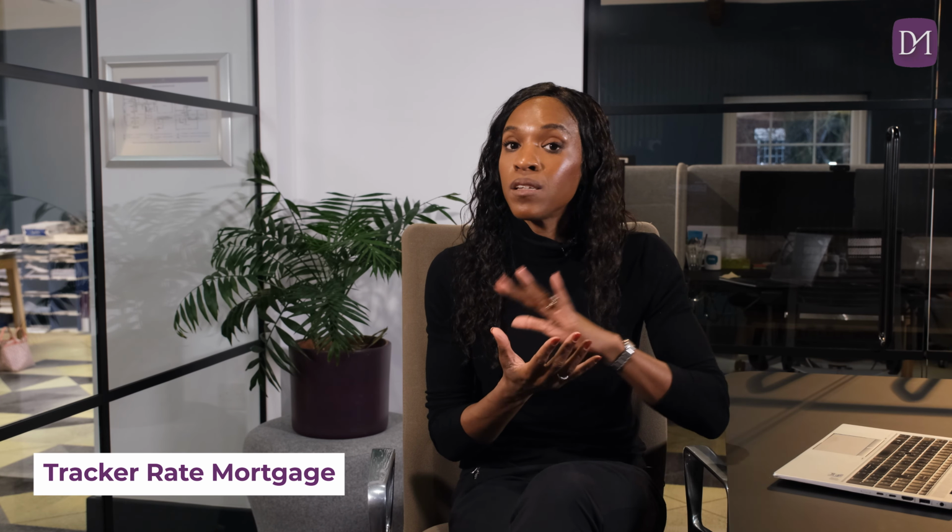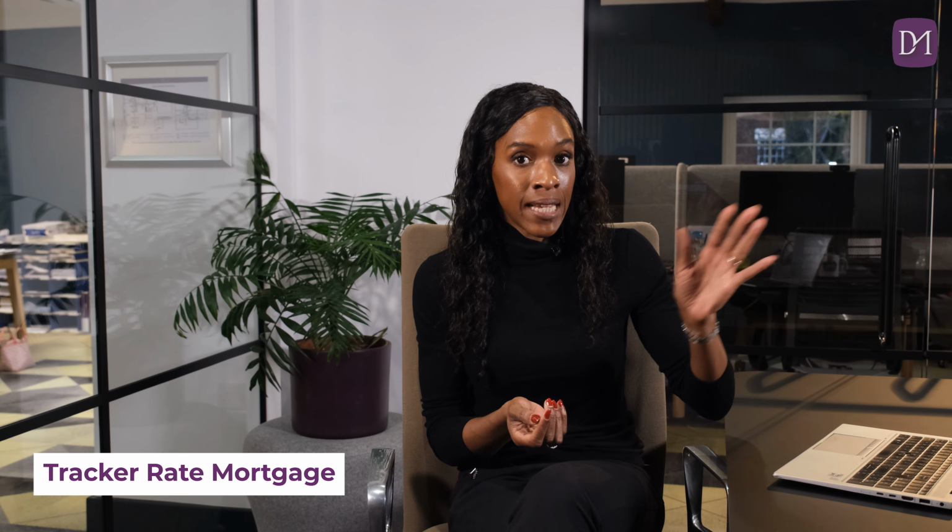Now, the next type of mortgage that I'm explaining is a tracker mortgage. So a tracker is not fixed, like I just explained. Your payments can vary. So it's a variable mortgage, okay? But essentially a tracker rate, the interest rate is set at a percentage that's usually a little bit above the Bank of England base rate. So the interest rate that you pay will usually rise and fall in line with changes to the Bank of England base rate. So let's look at an example.